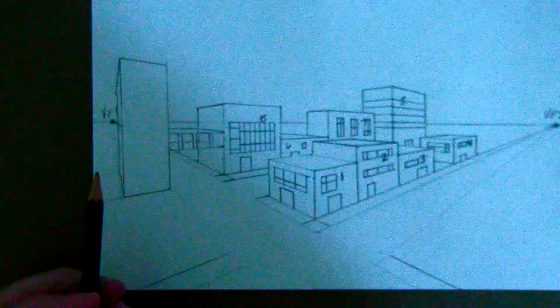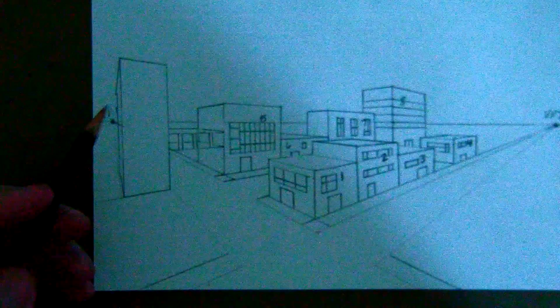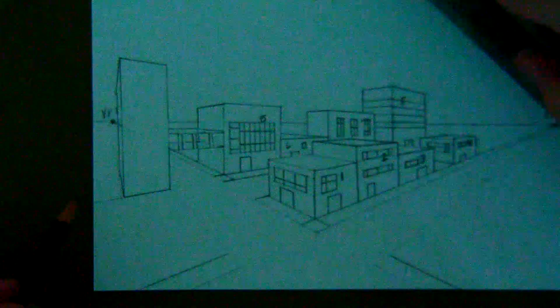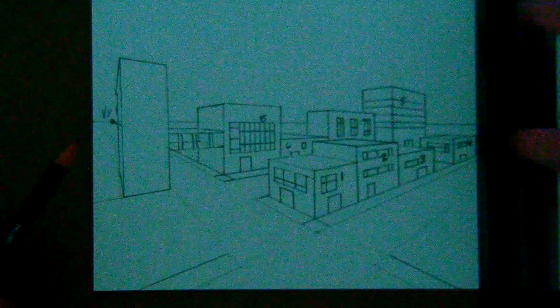Now to be able to make a rooftop. Now a rooftop, there's two ways of doing rooftops. I would strongly recommend focusing on doing a pointed rooftop, but I'm going to show a pointed rooftop and then I'm going to show a staircase rooftop.